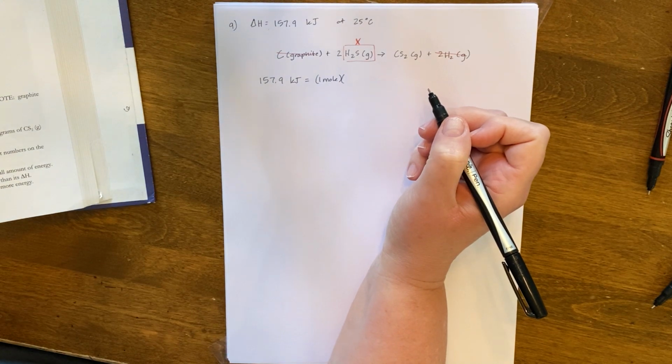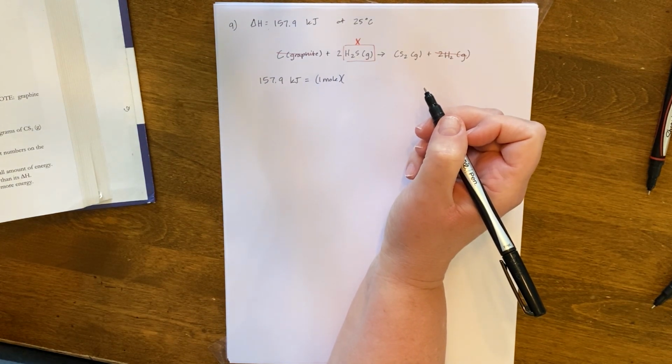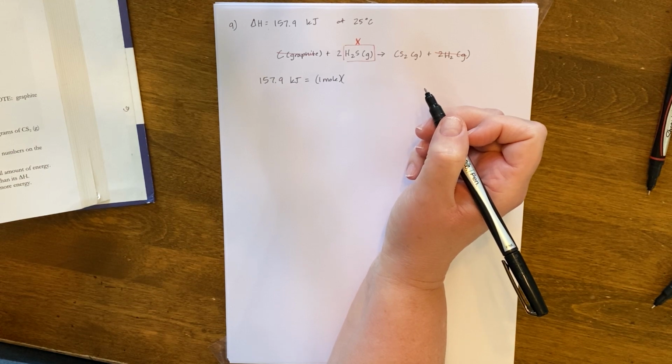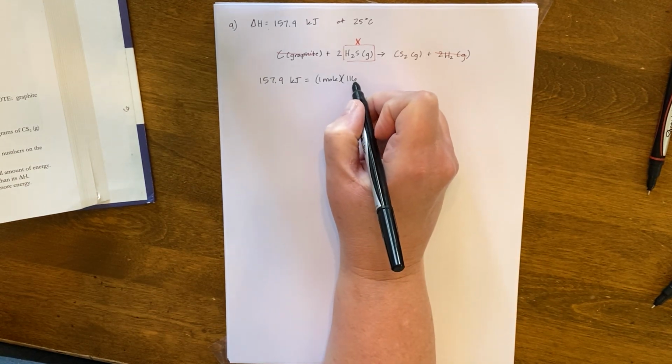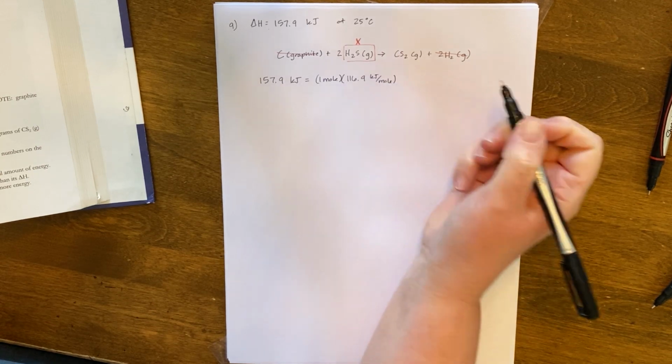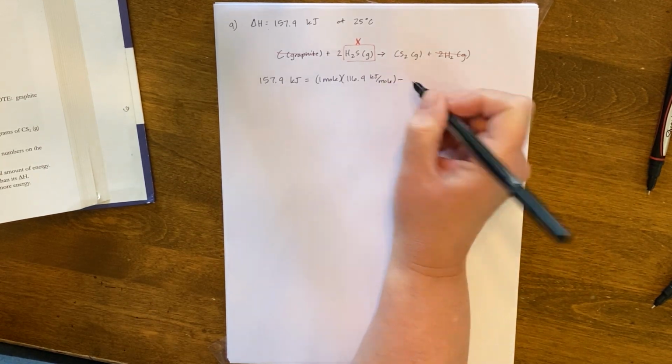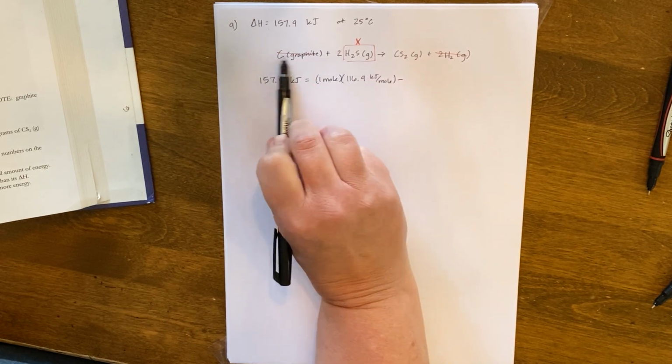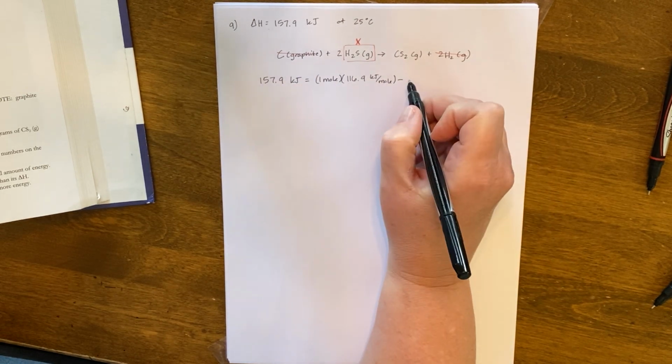CS2 gas is, what number am I on here? 116.9 kilojoule per mole. And then I'm going to subtract my reactants. Again, my carbon graphite is in its natural state, so I don't need to worry about it.